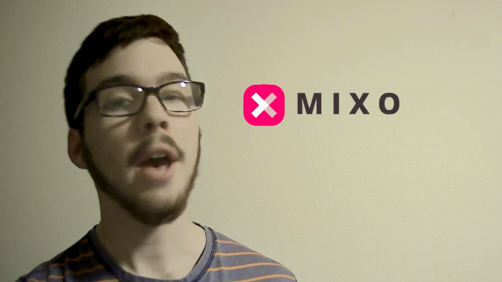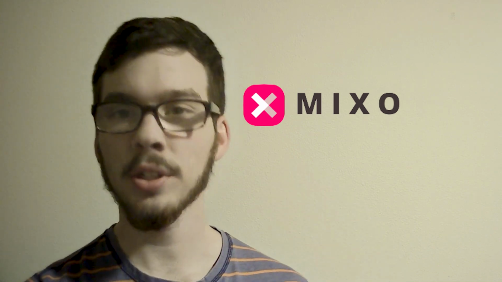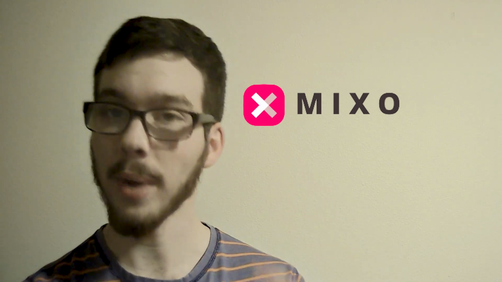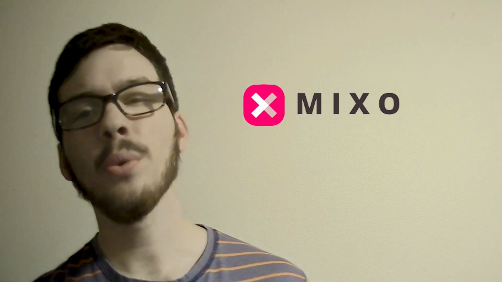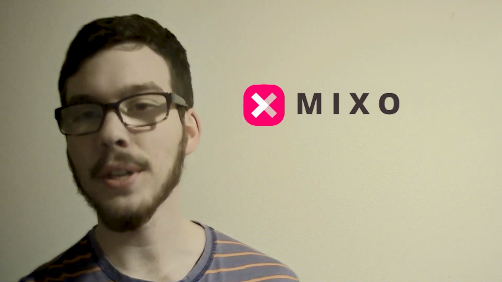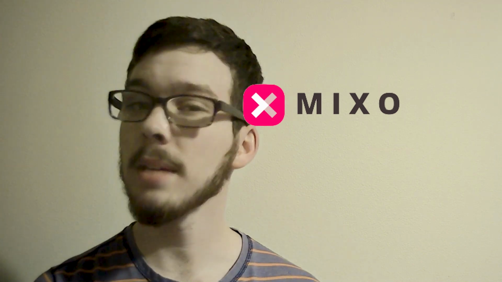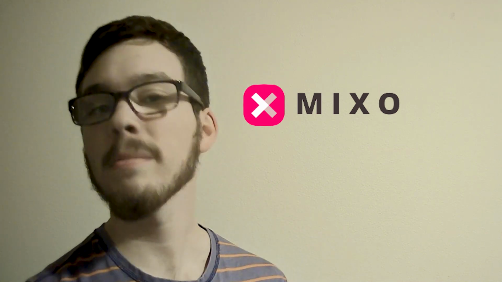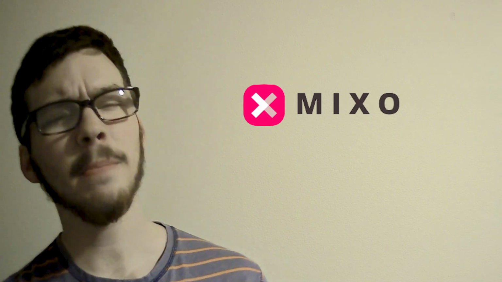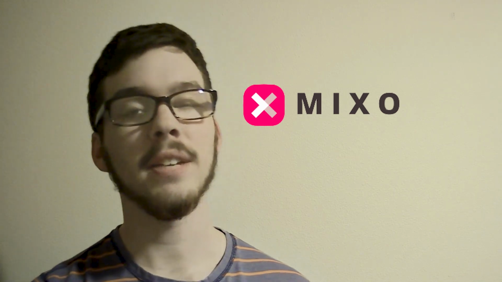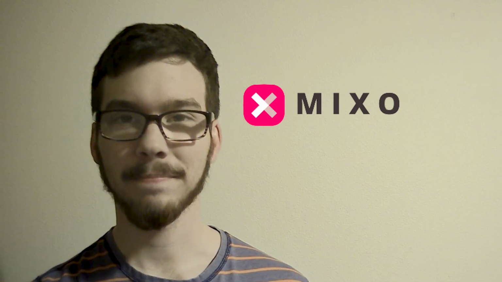In conclusion, Mixo AI is a powerful productivity tool that revolutionizes the way you work. With its intuitive interface, advanced automation features, and seamless integration, it's the perfect option for busy professionals looking to streamline their workflow. Sign up and experience the future of productivity with Mixo AI.